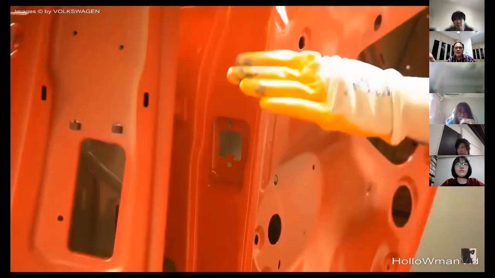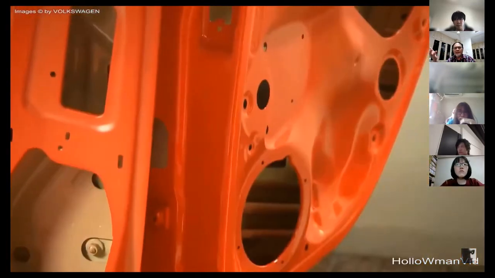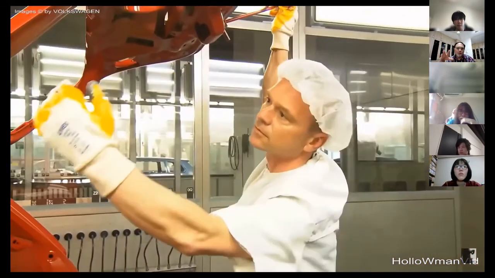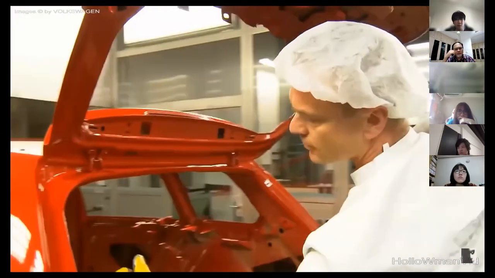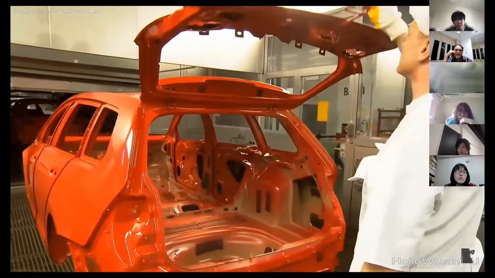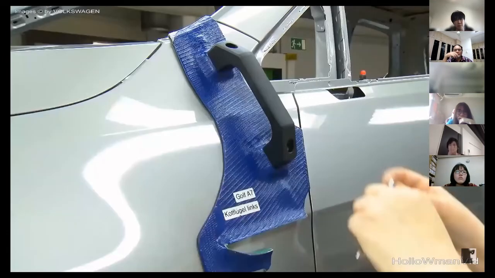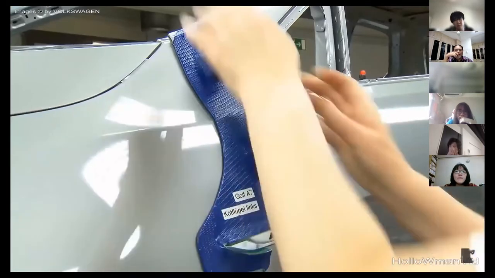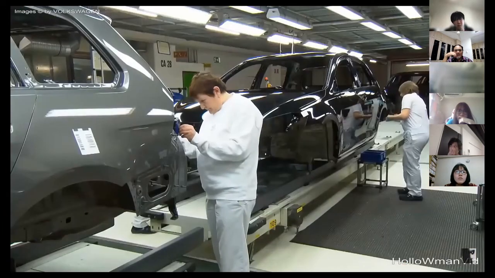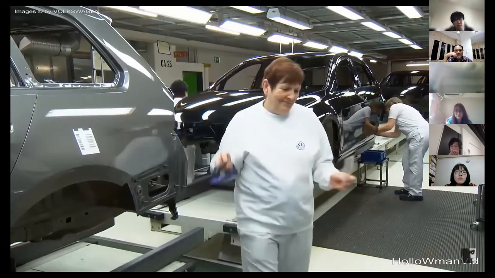Inspection must be done by human beings. Probably there are certain things that can be done through computer or even visual system, but normally you still need human inspection. They have a jump. Okay, they're putting the emblems.